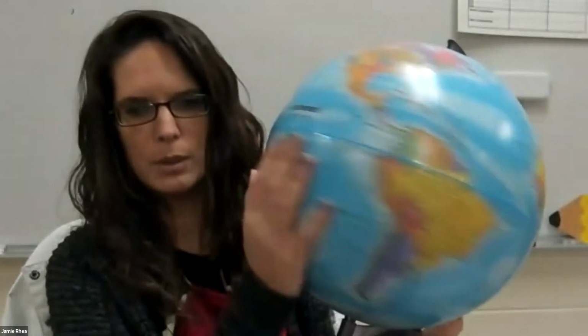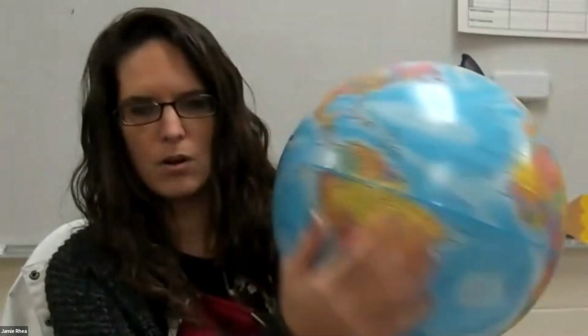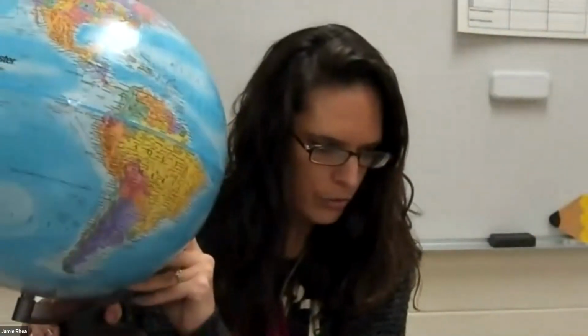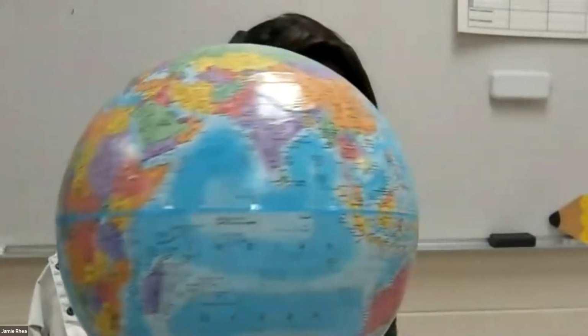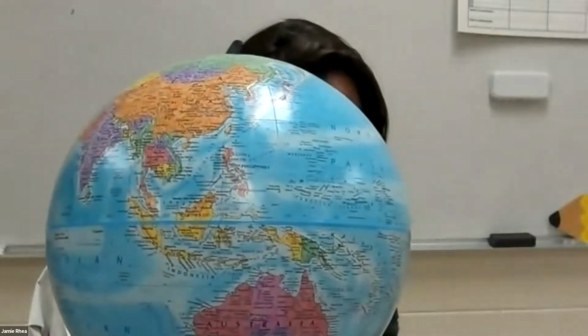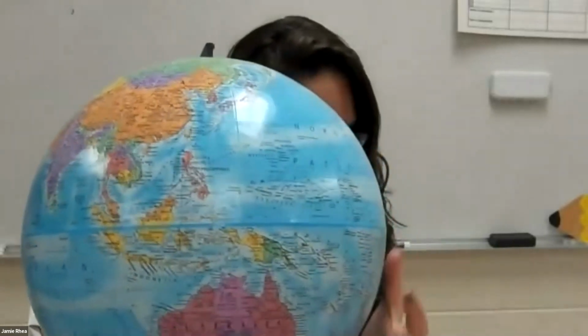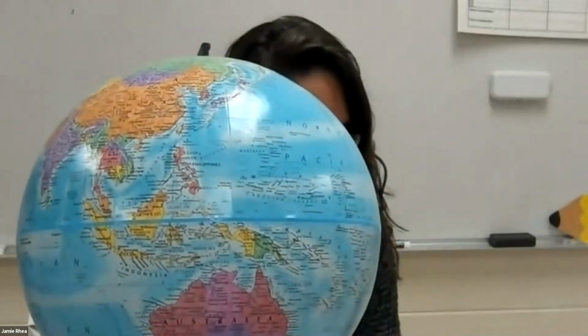So let's look at our globe. This is a globe. It's round. It has all of our countries and continents on it. It shows you the oceans and the lands, okay? It's a model or a small copy of our Earth, to learn about things that are too big or too far away to study in the classroom. So we're going to use this globe to help us learn more about the Earth and where we live, okay? So now I'm going to share again. I still have my globe here though.